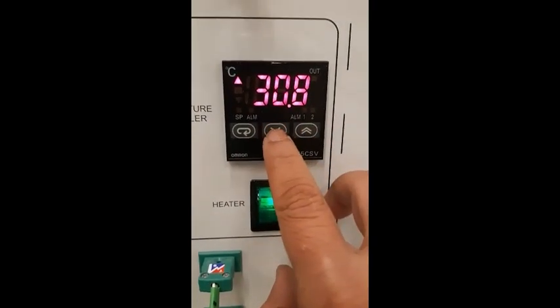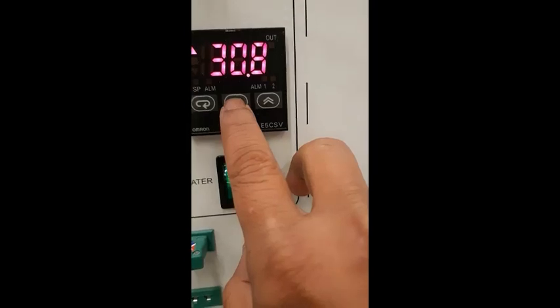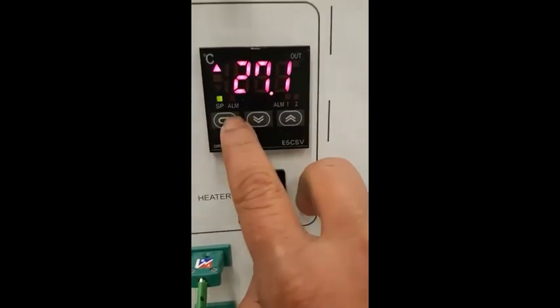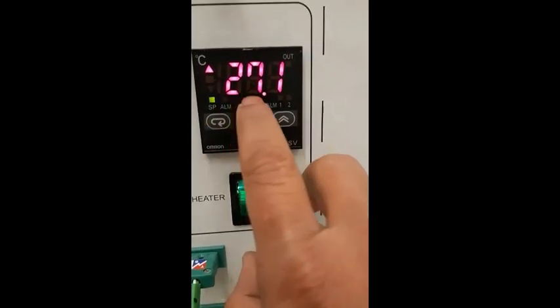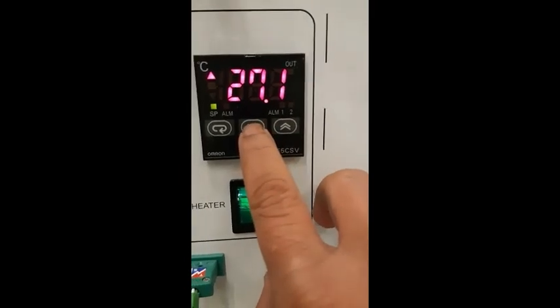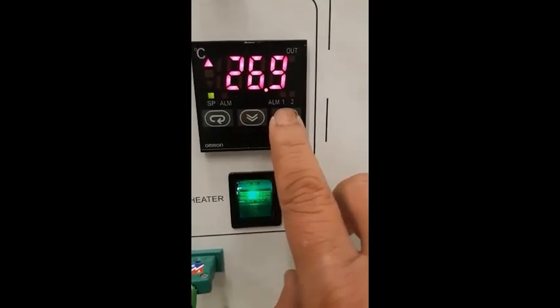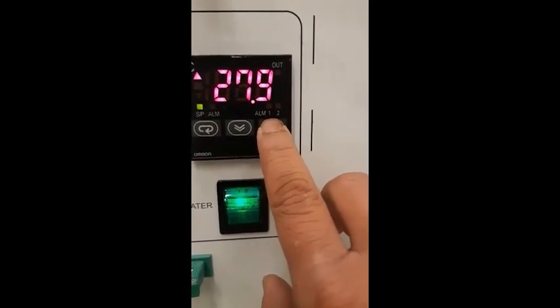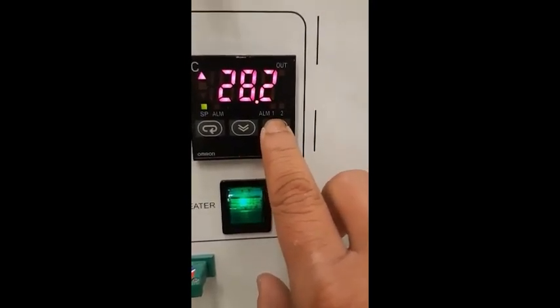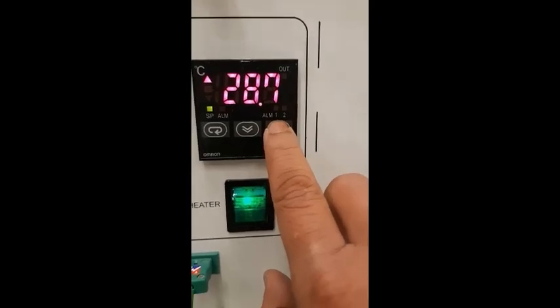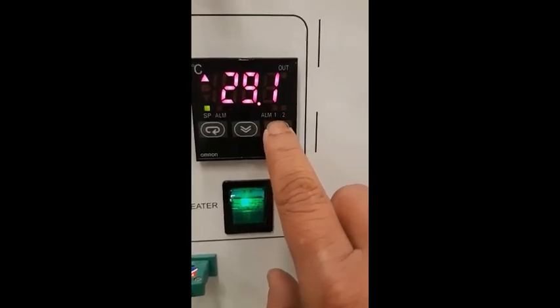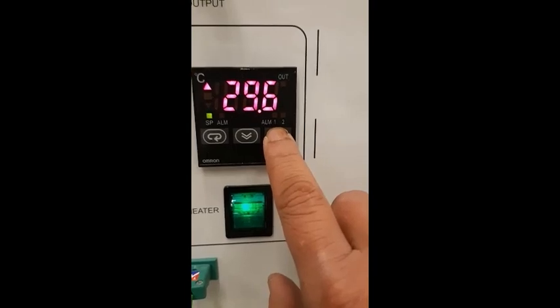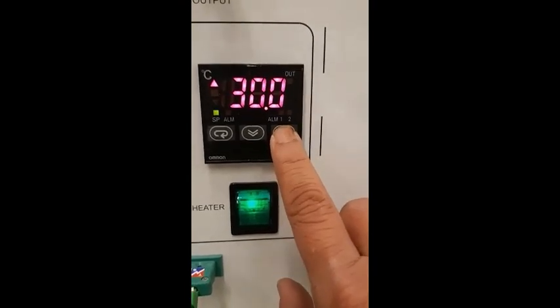Now we control this one. Okay, press the button, we see this is 27.4. Now what we do, we just make it up to 30.